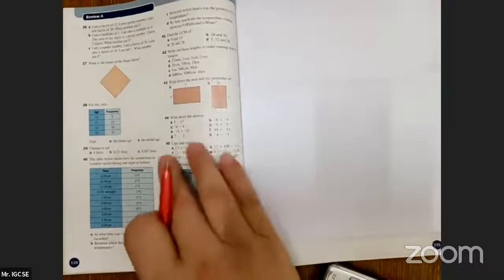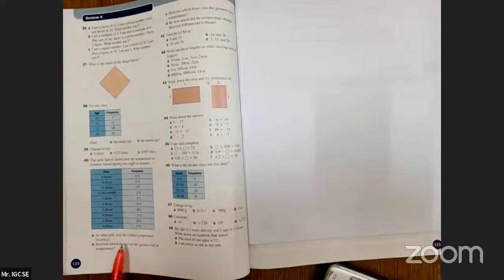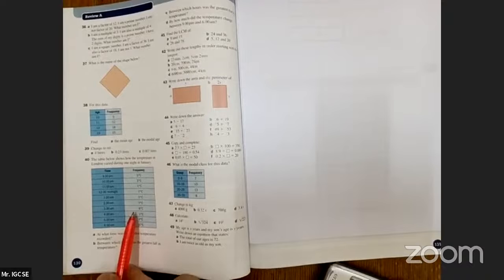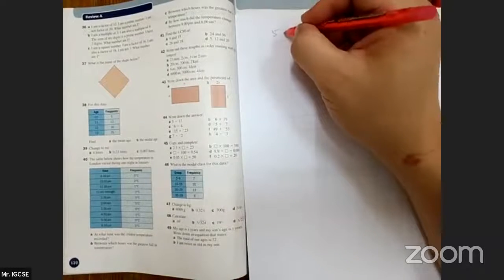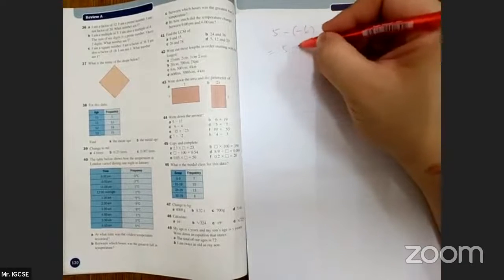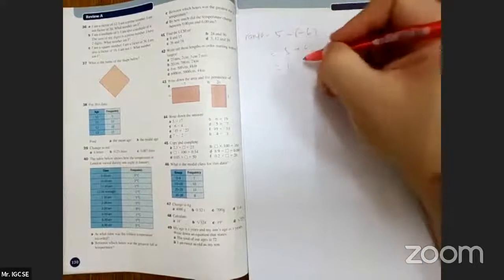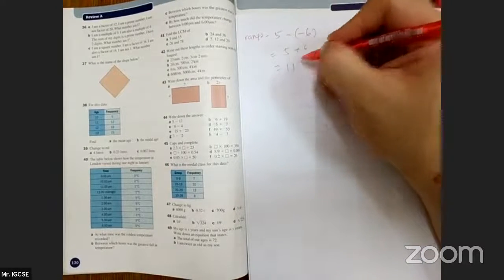Okay, from this table, you can see the coldest temperature recorded. The negative 6, yes, the coldest is at 3 a.m. Between which two times is the greatest fall? It means this is the range. This is the lowest and the highest will be 5. So the range will be 5 minus negative 6. So it's 5 plus 6. So the range is 11 Celsius.